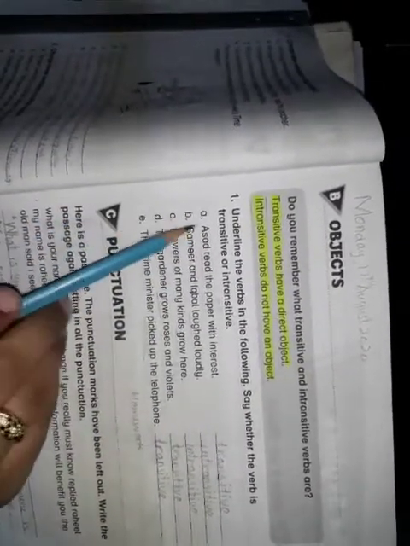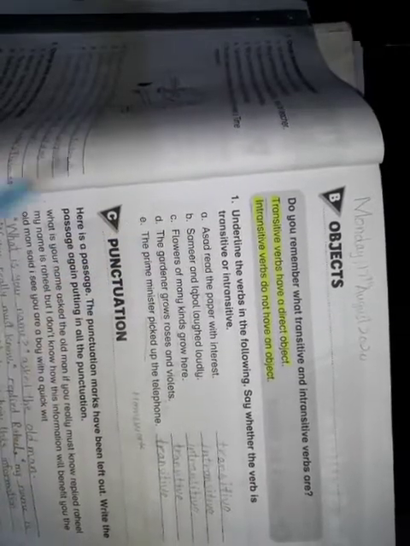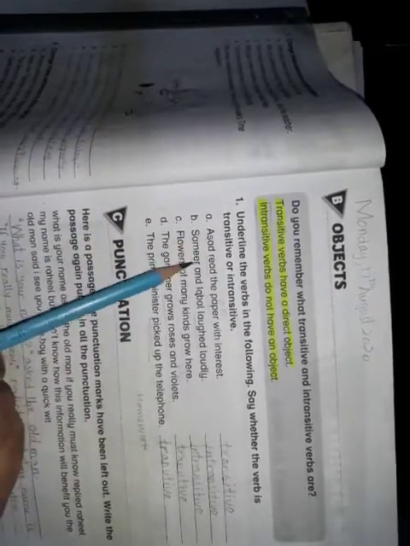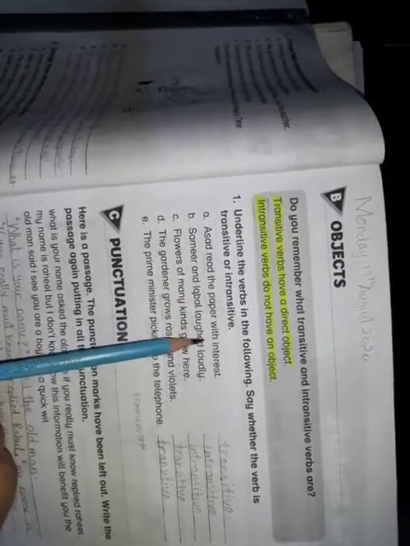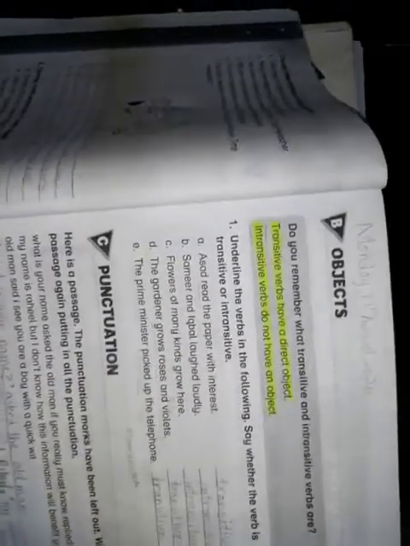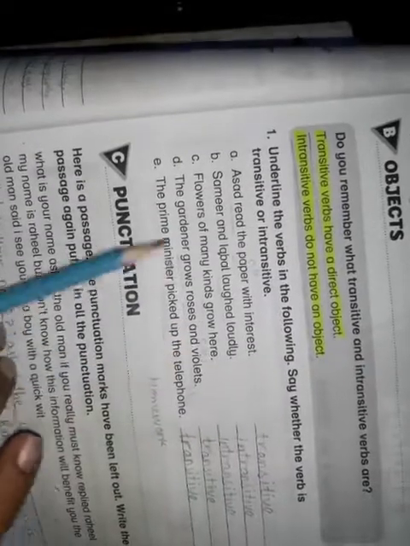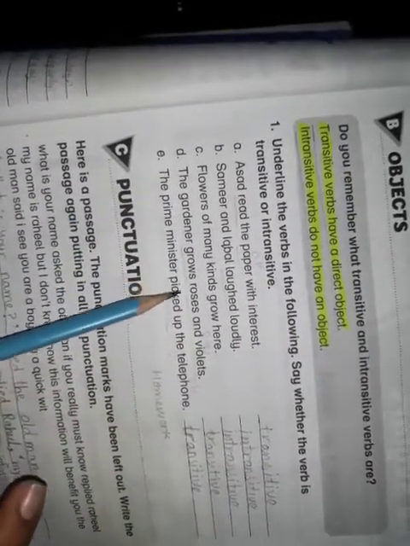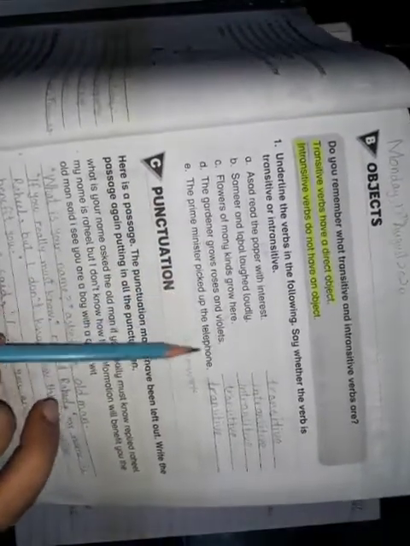We are given A, B, C, D, E. Examples. Asad read the paper with interest. Samir and Iqbal laughed loudly. Flowers of many kinds grow here. The gardener grows roses and violets. The Prime Minister picked up the telephone.